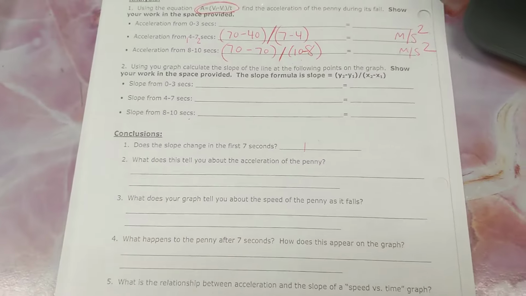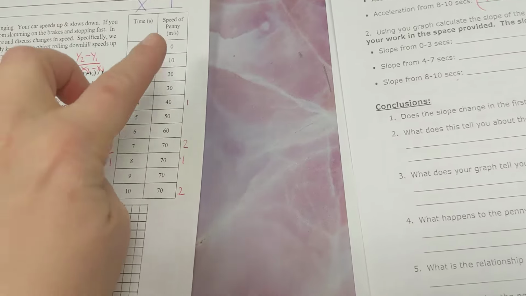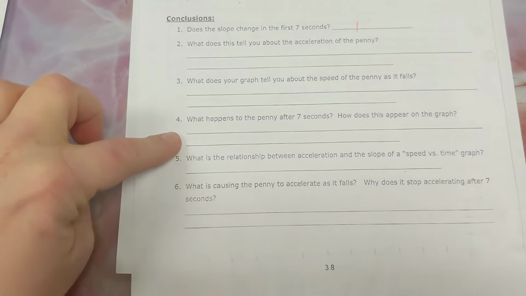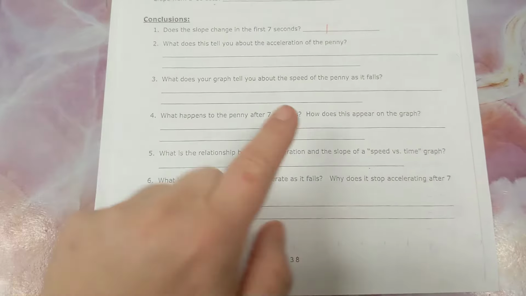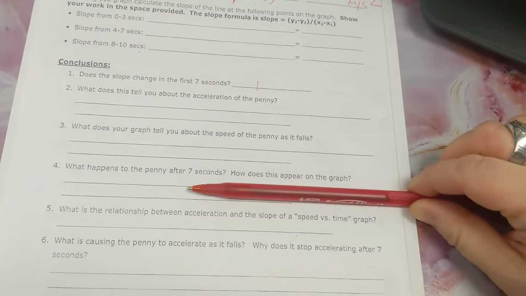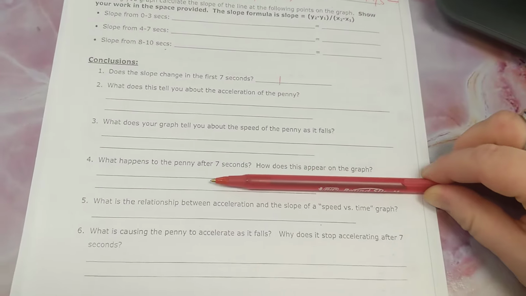Question number 4, what happens to the penny after 7 seconds? Well, that's when it stopped accelerating. In other words, the speed stopped changing at a constant rate. It stopped accelerating would be a good answer for number 4. And this appears on the graph as a flat or horizontal line. So go in this direction.